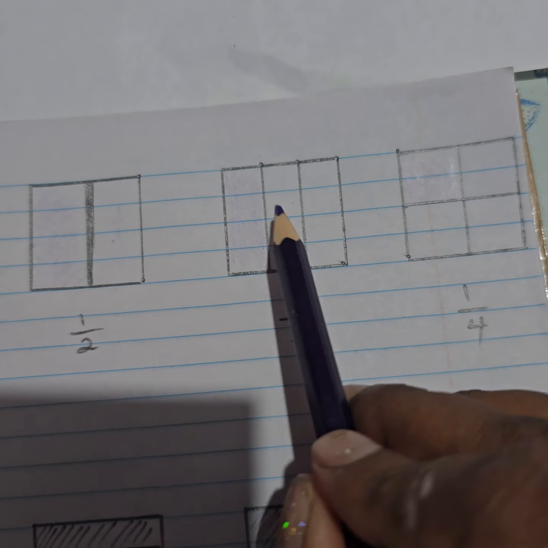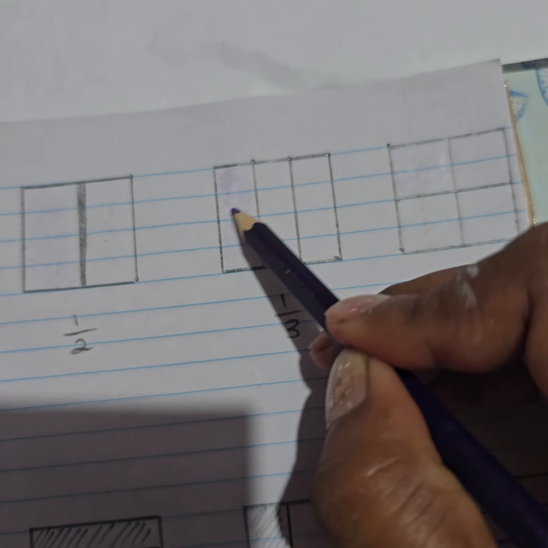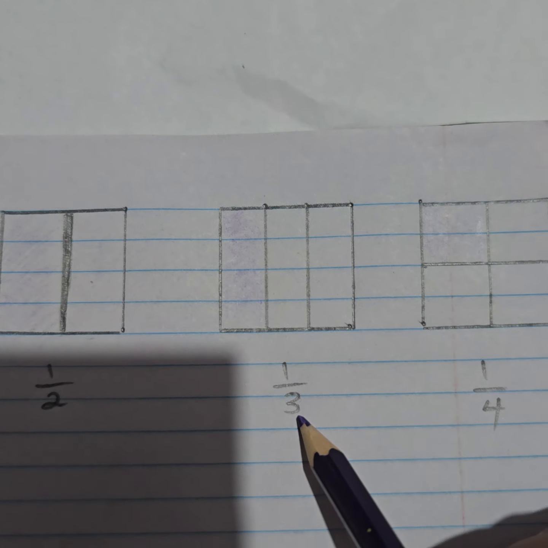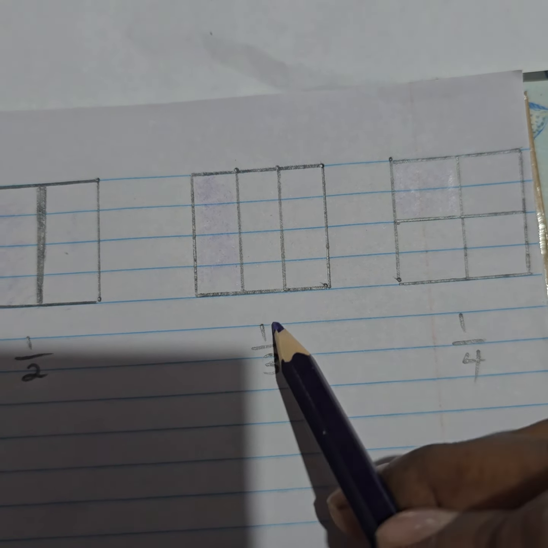Next square shows us 3 equal parts. 1, 2, 3. We have 3 equal parts. And if we shade 1, it becomes 1/3. So we have 3 equal parts. Here it says 3 equal parts and 1 shaded here.